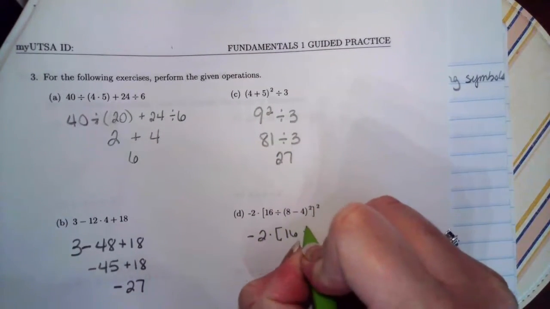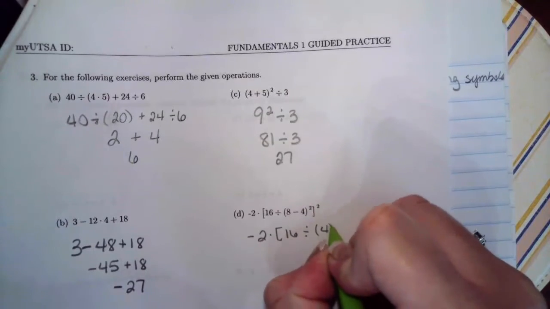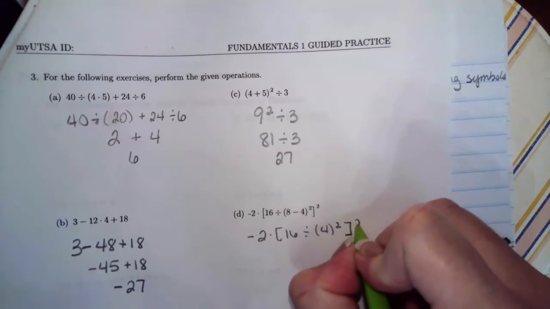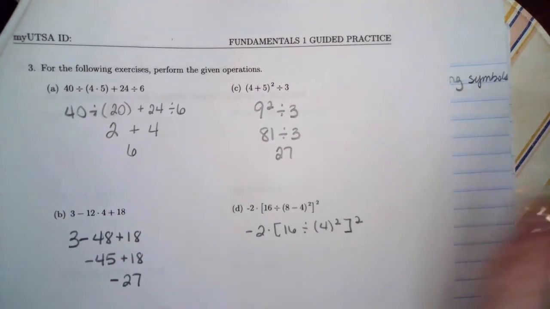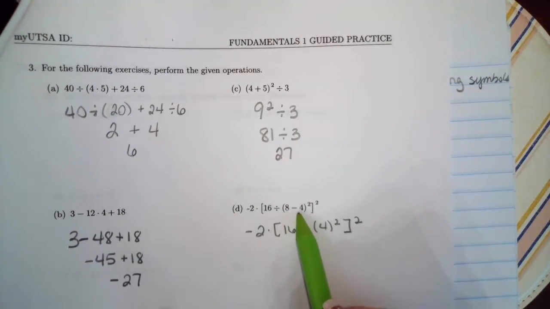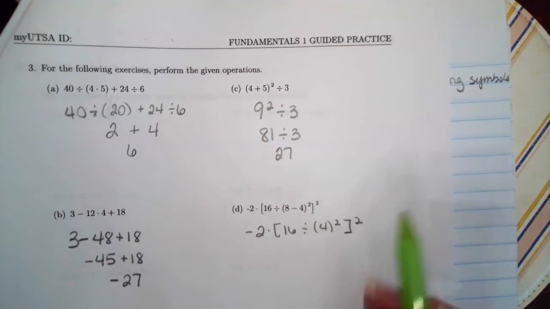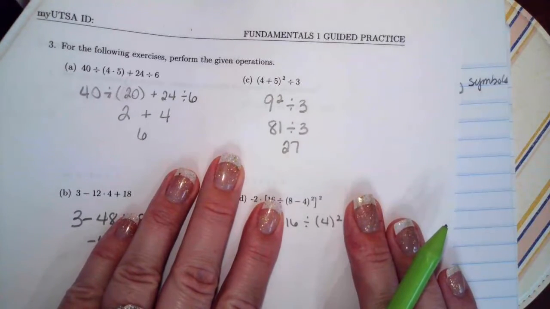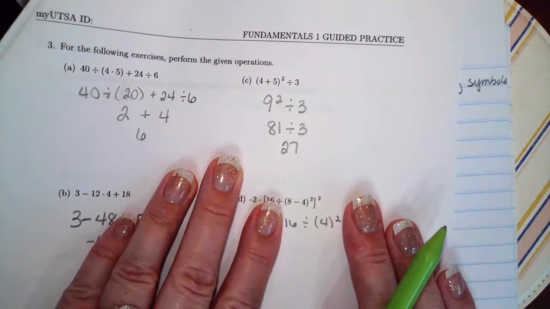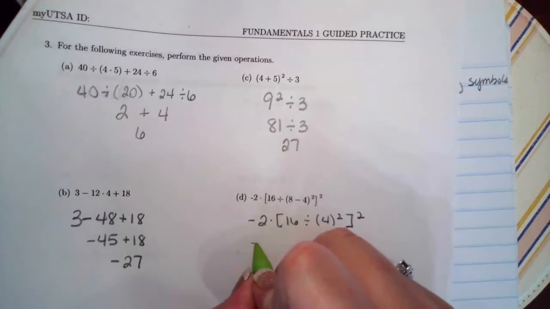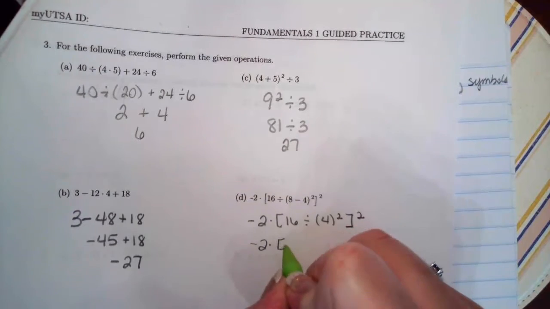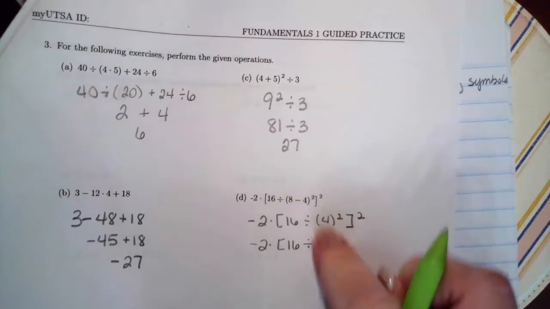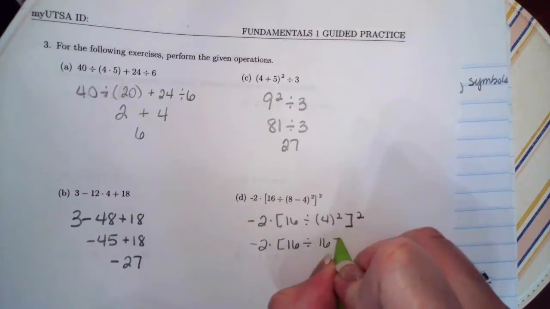So I get 16 divided by 8 minus 4 is 4 squared. And then I'm going to square that whole thing. So all I did was 8 minus 4. Everything else is the same. So now keep looking on the inside. Now I've got 16 divided by 4 squared. So between division and exponents, what do I do first? I'm going to do the exponents first. So everything else is coming along for the ride. So I get 16 divided by 4 squared is 16.